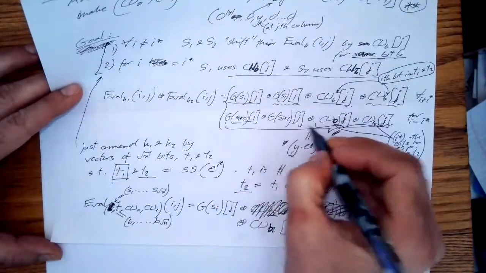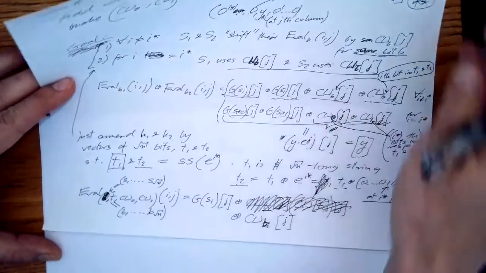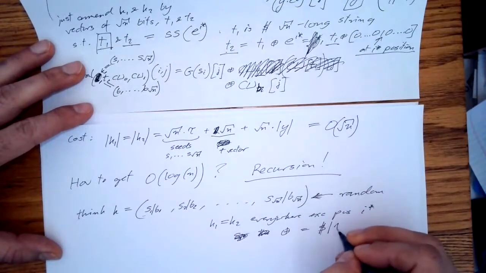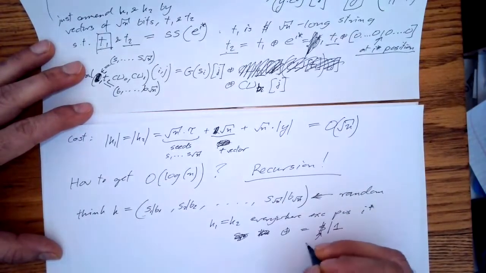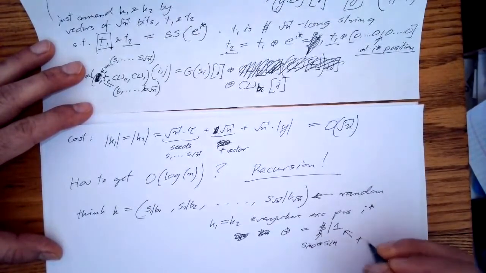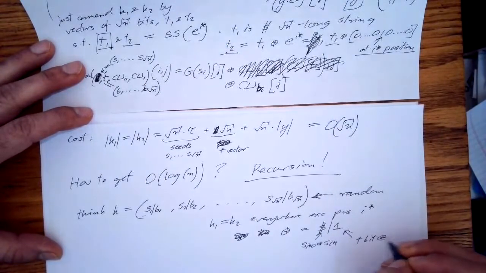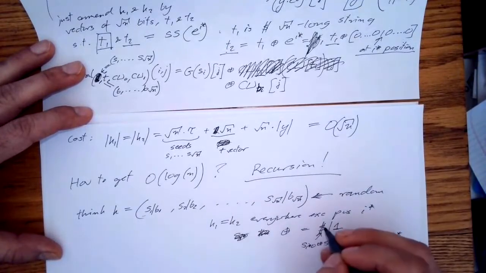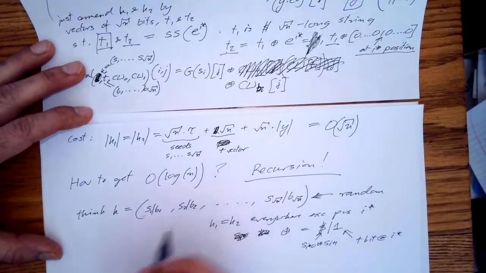At this one position these two seeds differ, and you don't exactly care how they differ. And for the bit, this is the S I star 0 XOR S I star 1, and this is the T bit at position I star. It has to be 1, the difference between the bits.